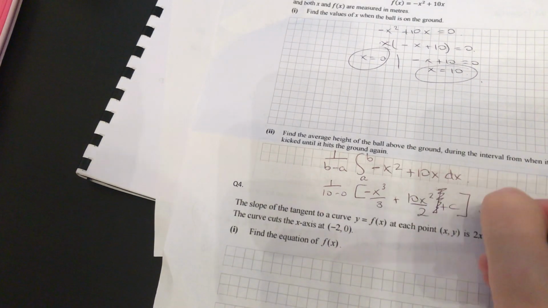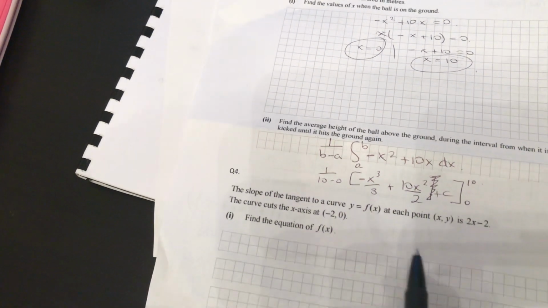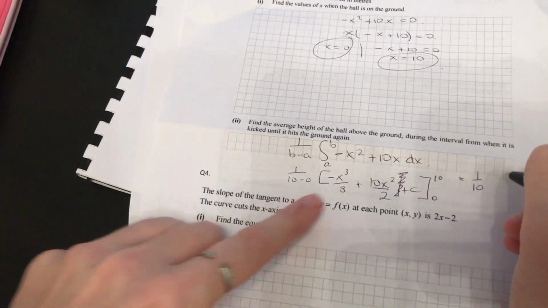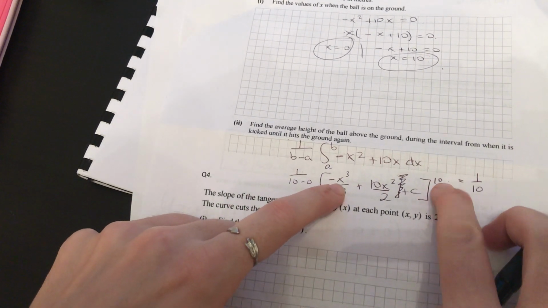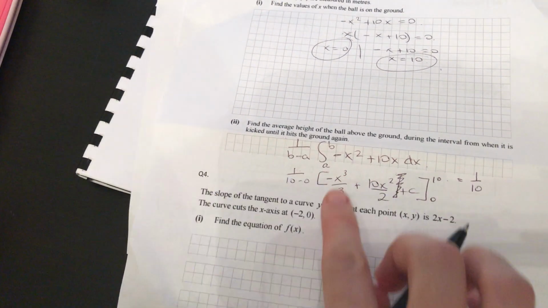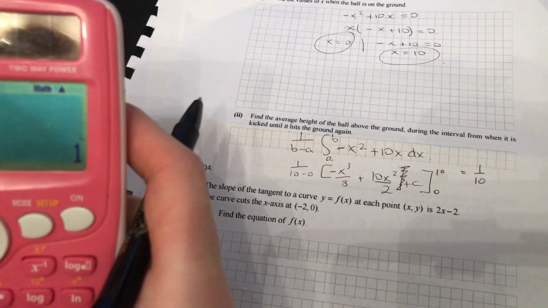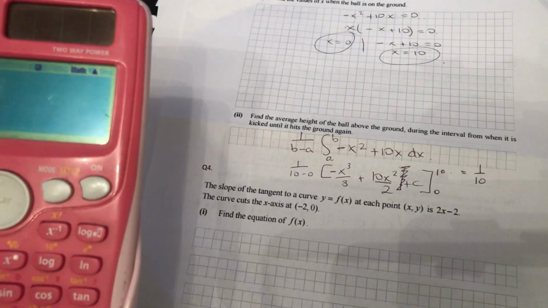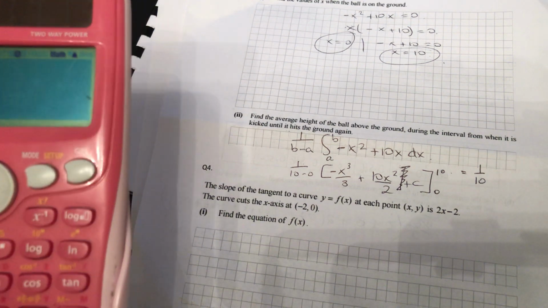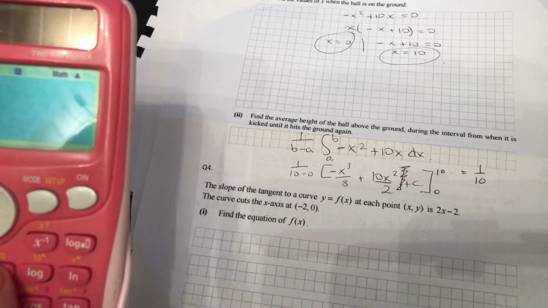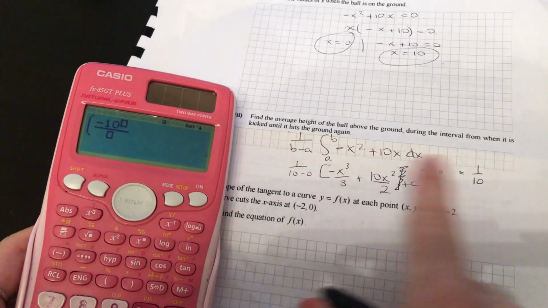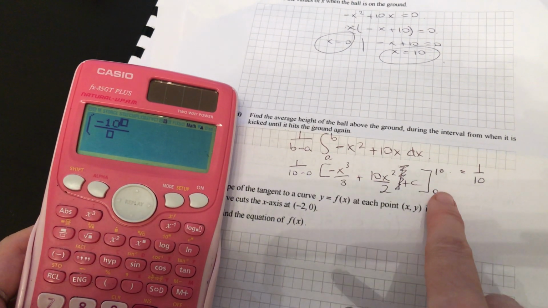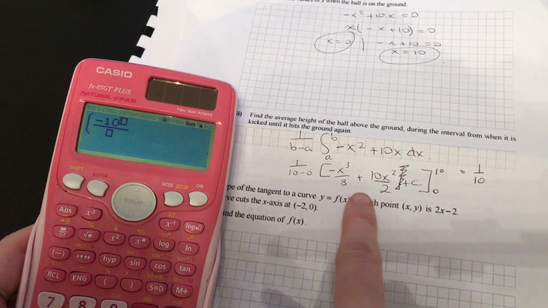And I'm subbing in that. So 1/10, and then minus x cubed divided by 3. So I'm going to try and put all this into the calculator. Sorry, so minus x cubed, and I'm subbing in 10 minus when I sub in 0.